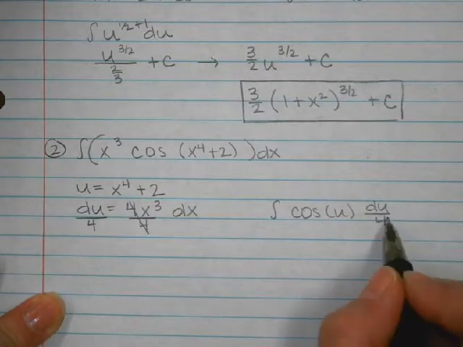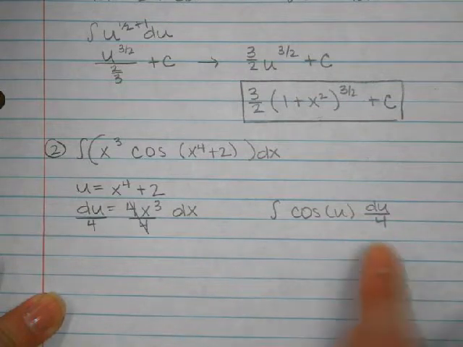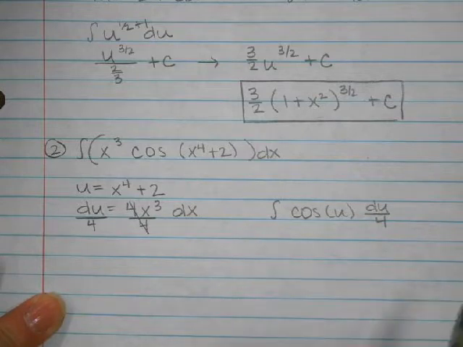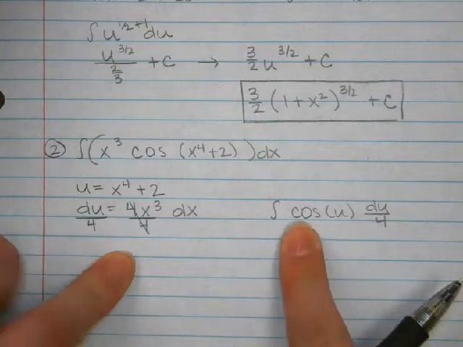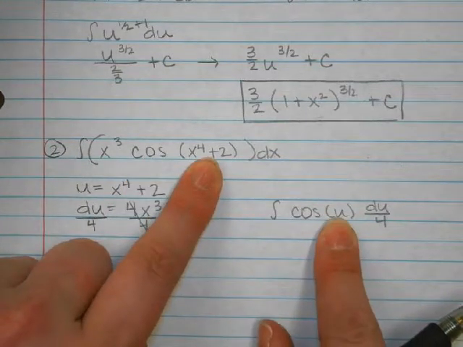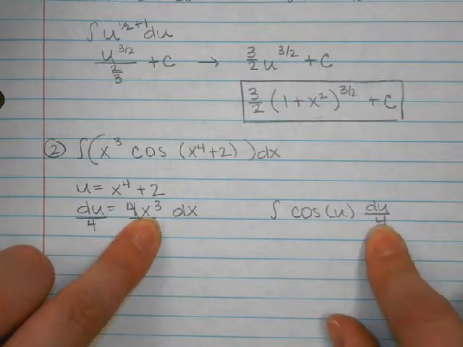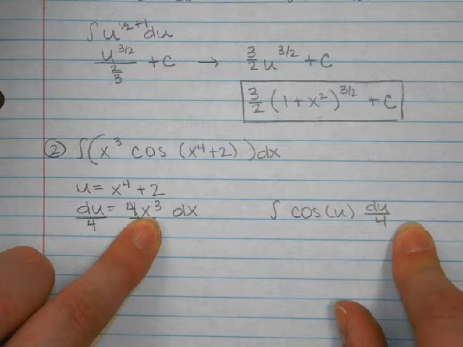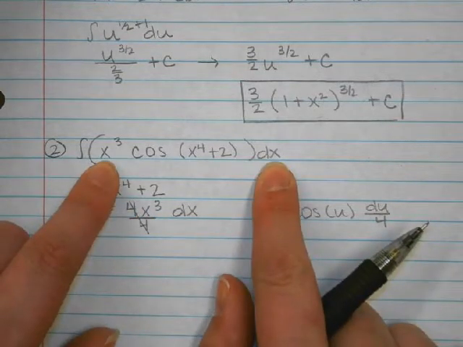And so I'm going to go ahead and take that 4 and pull it out to the front, which I will do in a second. But I want you guys to see how this represents everything that we're talking about. So cos u is cos of the x squared plus 2. The du over 4 represents x to the third and the dx. So du over 4 is x to the third and the dx. And that gives us everything.